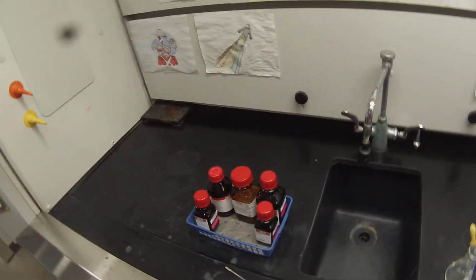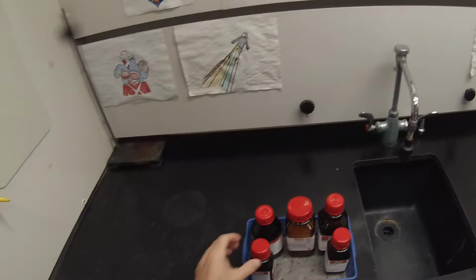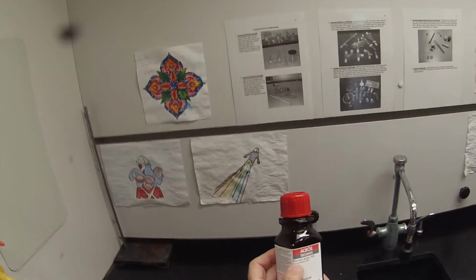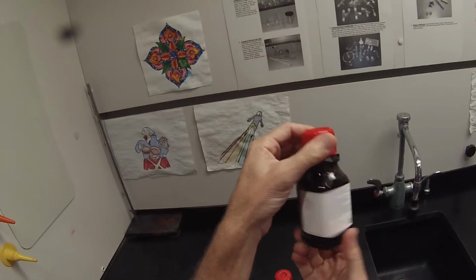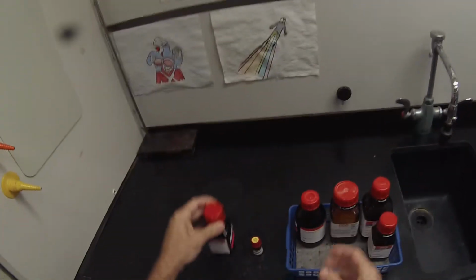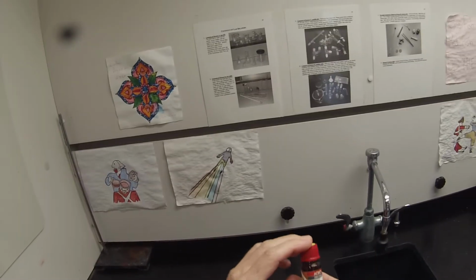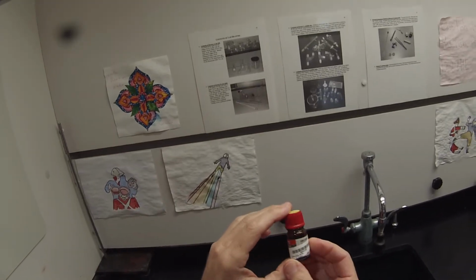We're going to set up for the Thin Layer Chromatography lab today, and we're going to have 6 knowns, standard samples, and then you'll have an unknown which has either 1 or 2 of these compounds in it. So we have 2-phenylethanol, also known as phenethyl alcohol, which is purchased from Acros. We have linalool, which was purchased from Acros.